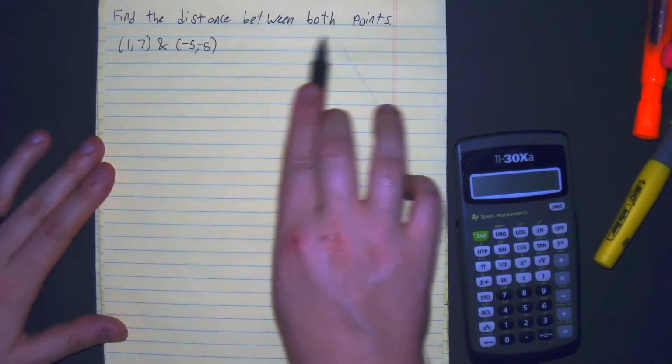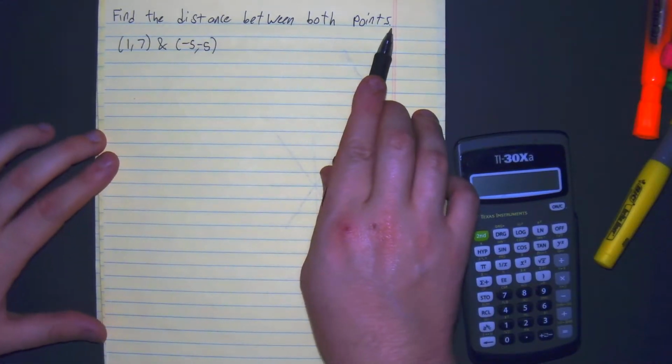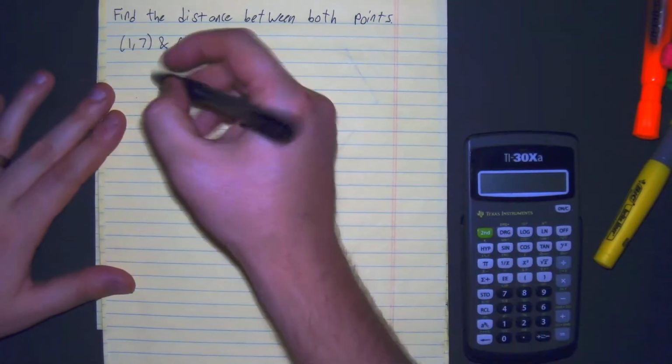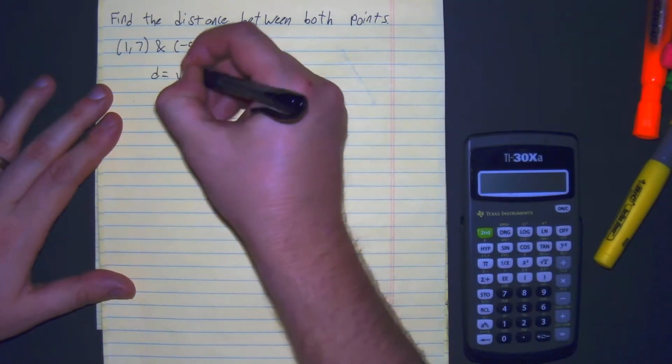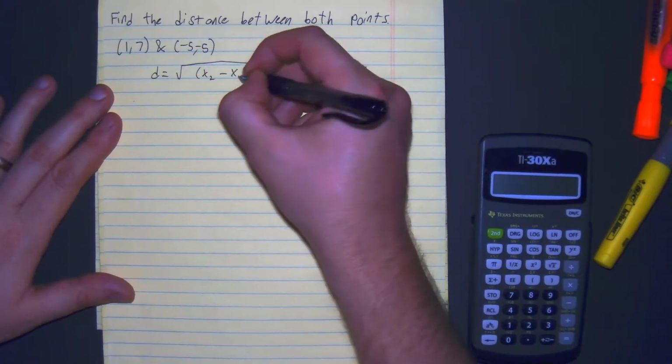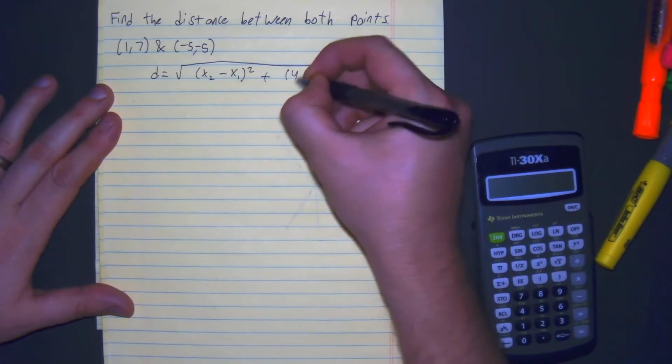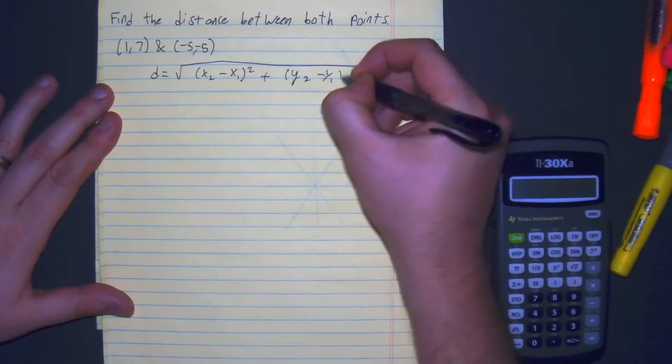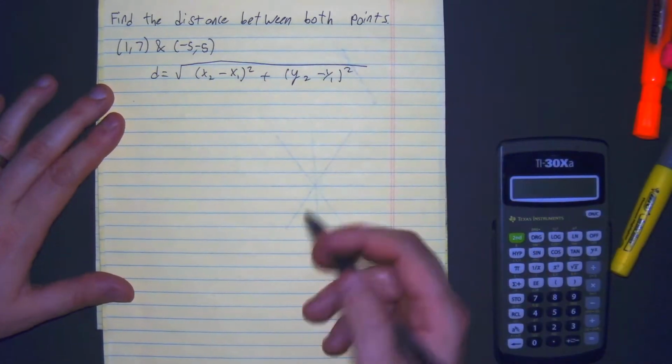Alright, we're going to find the distance between both points. We're going to see how far away they are from each other. We're using the distance formula. Distance is equal to the square root of x sub 2 minus x sub 1 squared plus y sub 2 minus y sub 1 squared. Make sure that we do this right.